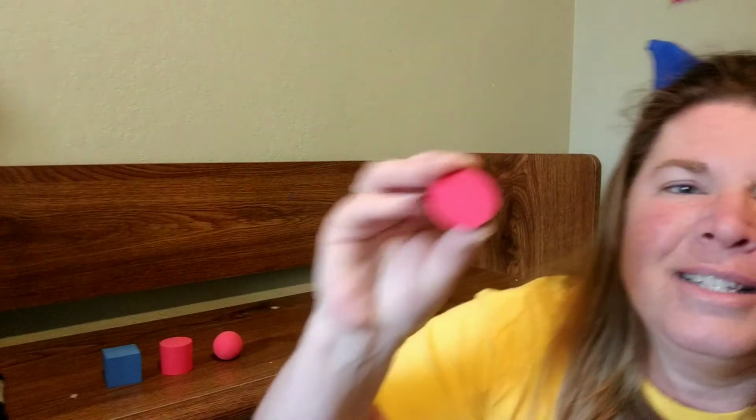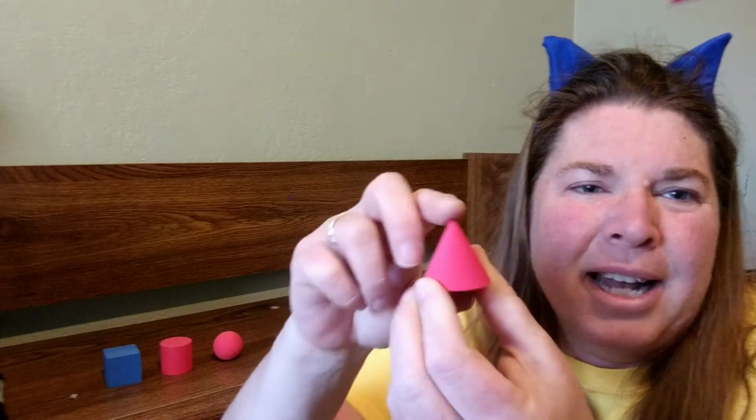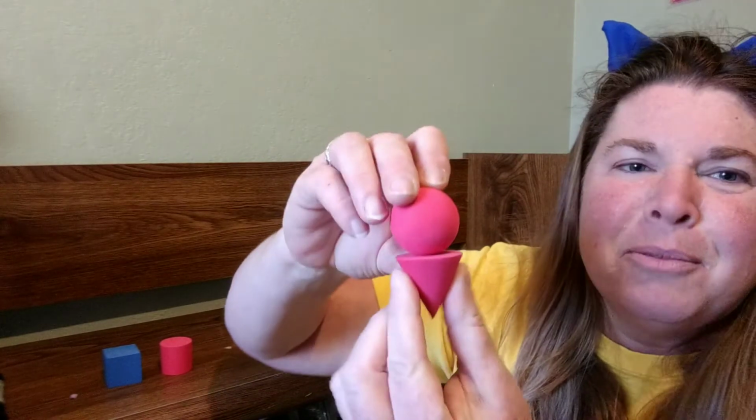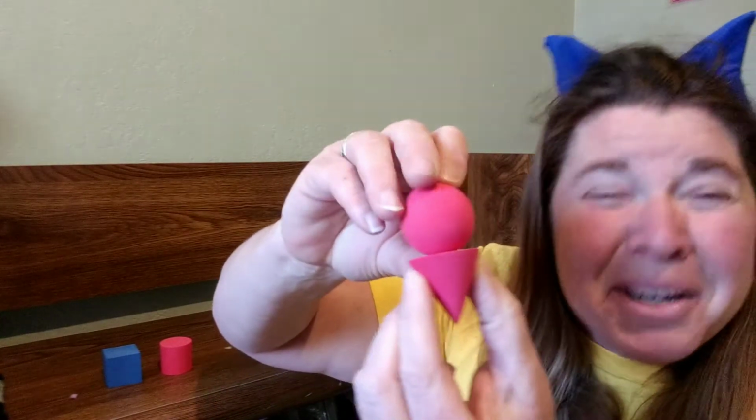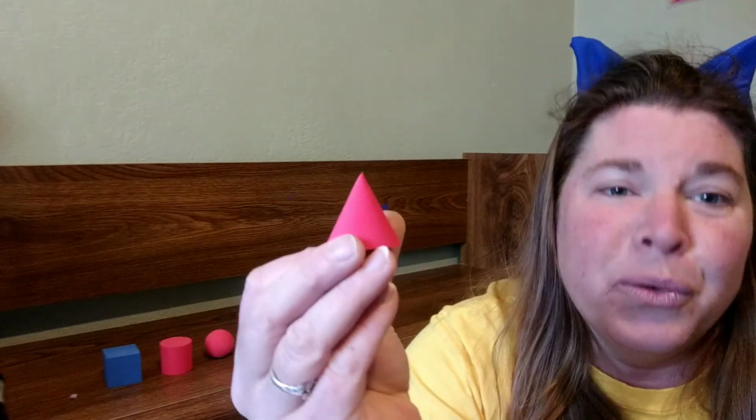What about this one? Oh, you're right, it does have a circle on it. But look at it. Think about what it looks like. If I were to put this on the top, what do you think that looks like? An ice cream cone, you're right. So this is called a cone.